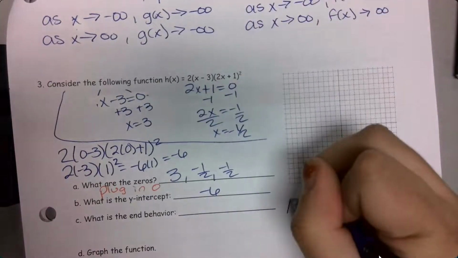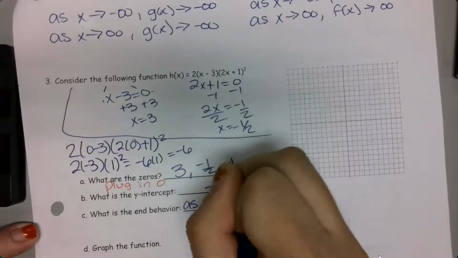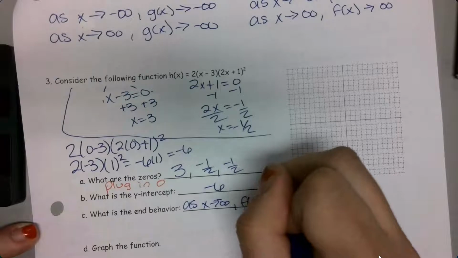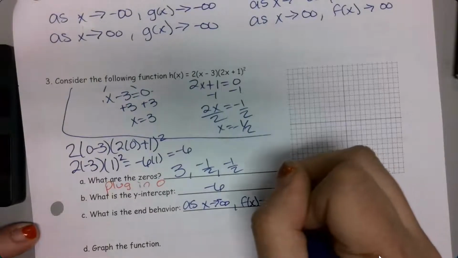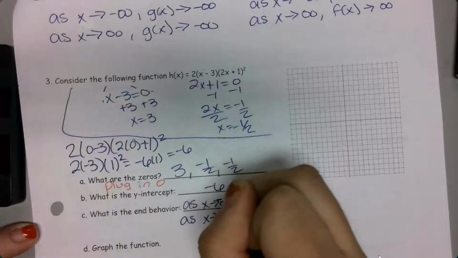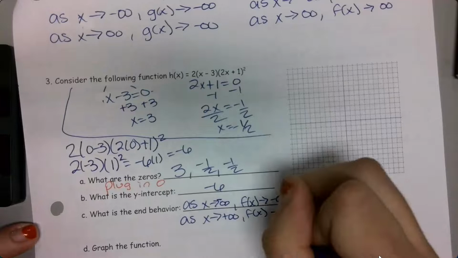And then I have 3 zeros, and my leading term is positive. So it's going to be something like this. So as x goes to negative infinity, my graph goes to negative infinity. And then as x goes to positive infinity, f of x goes to positive infinity.